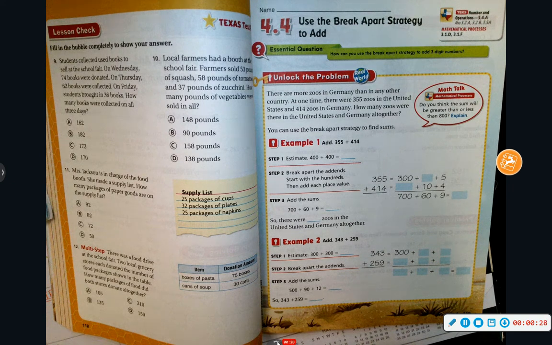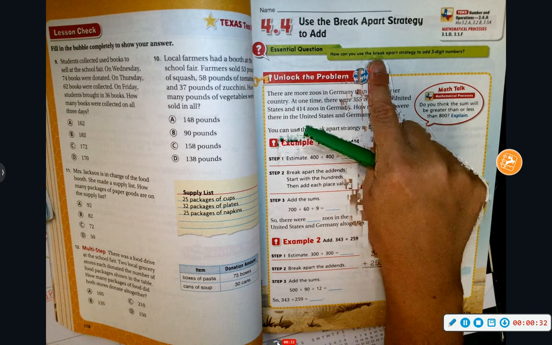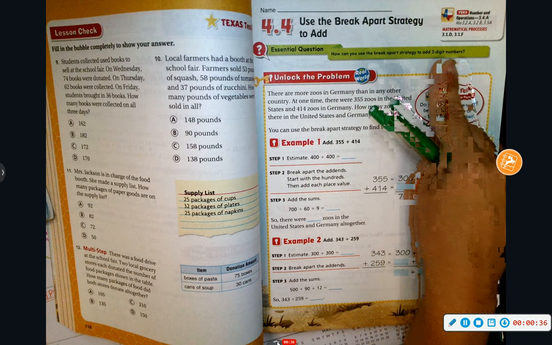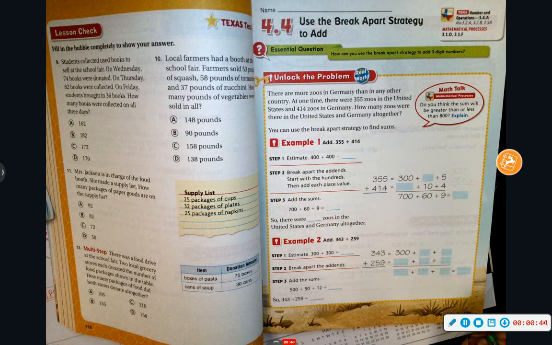So for our goal today, we want to be able to use the break apart strategy to add 3-digit numbers. Okay? Now, if you are following along with me, you need to be on page 119 in your Volume 1 Go Math book.